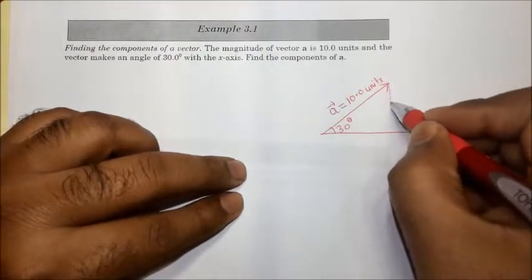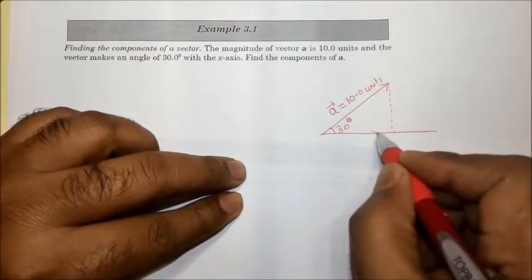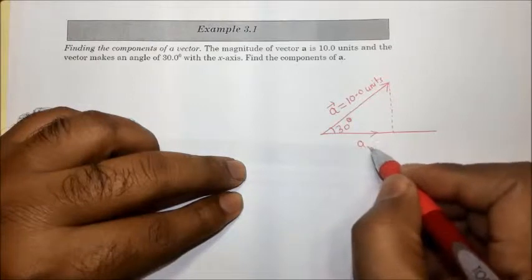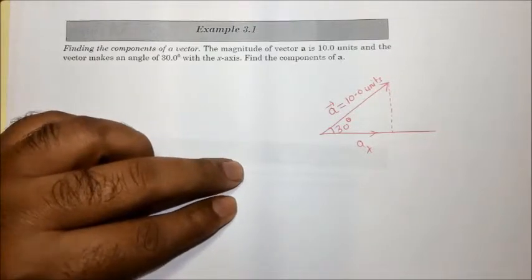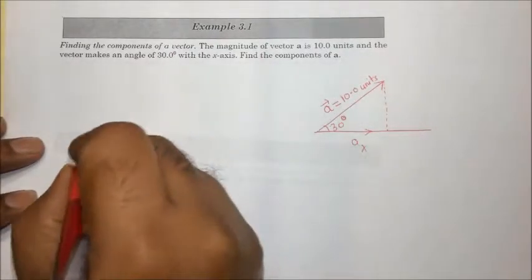What is the x component of this vector going to be? If you project it, this is going to be Ax, and how much Ax is going to be?